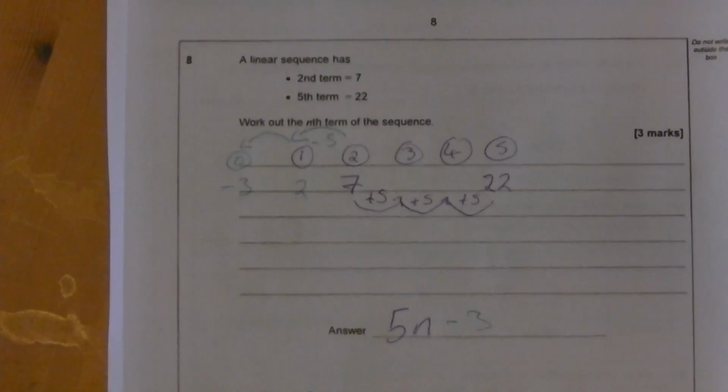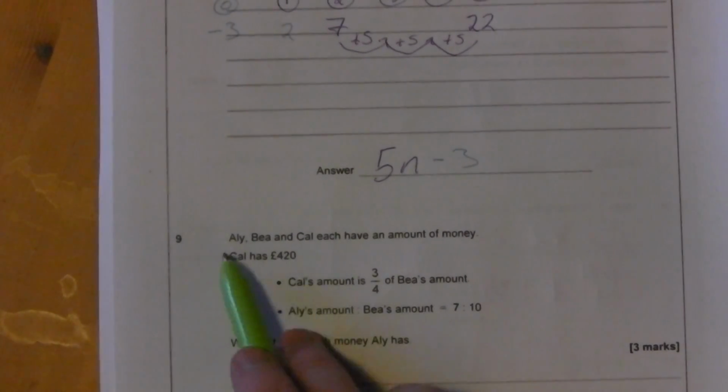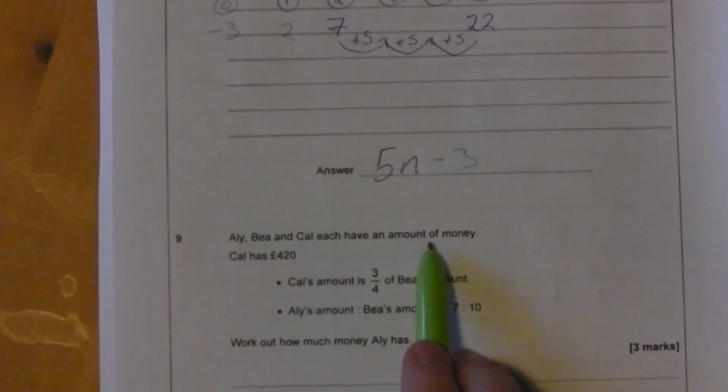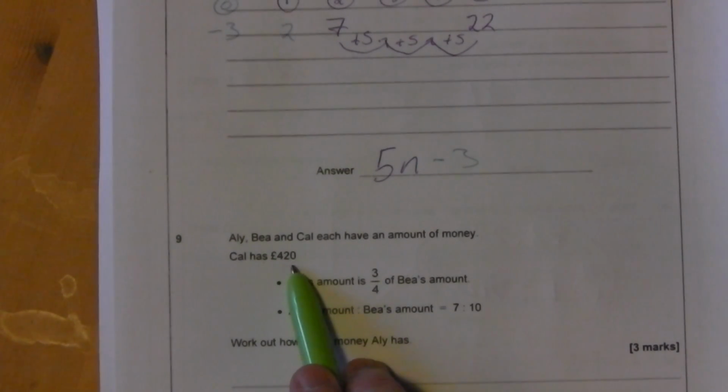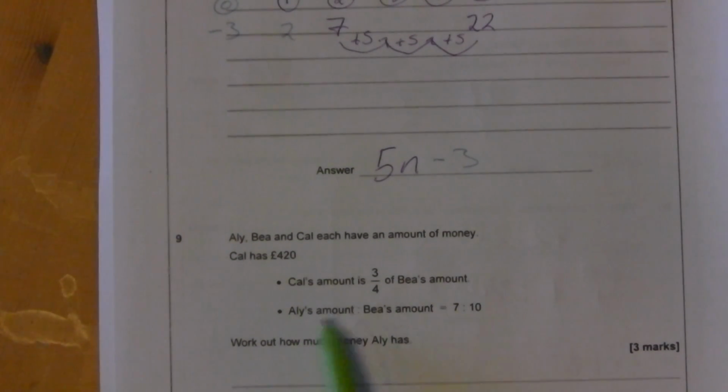Then we're on to some money. We've got 3 people who have an amount of money. We know how much one person has. So Cal's got £420, which is 3/4 of B's, and Ali's to B's is 7 to 10. So the simplest way for me to work this out, I'm going to put those in order.